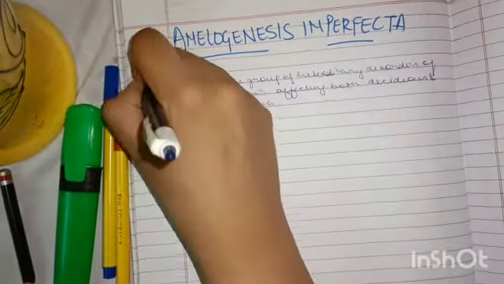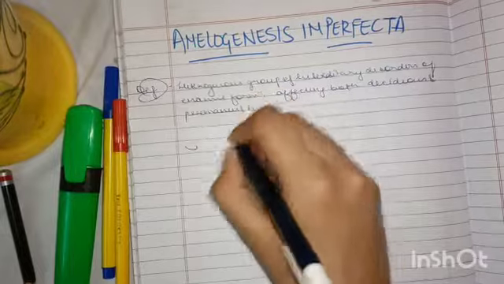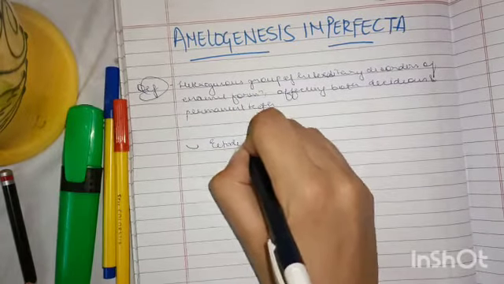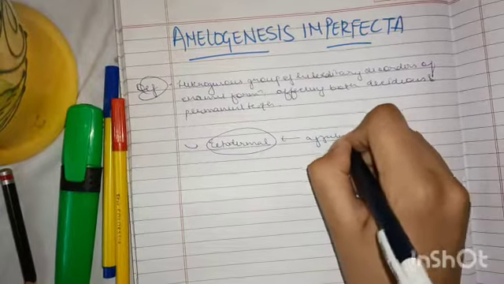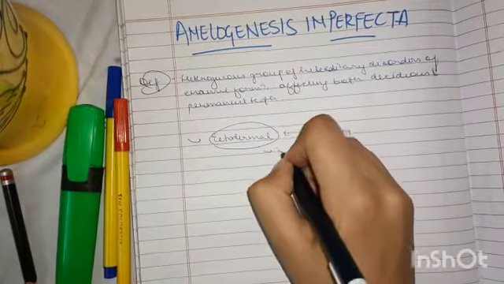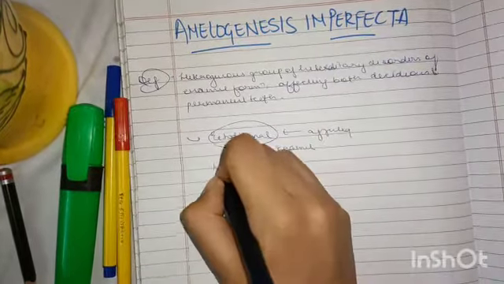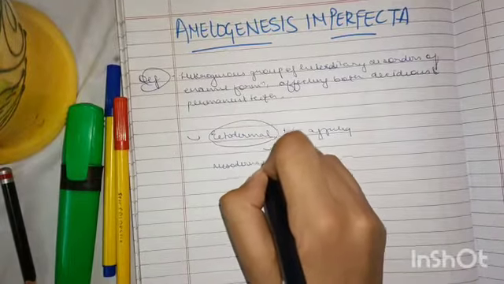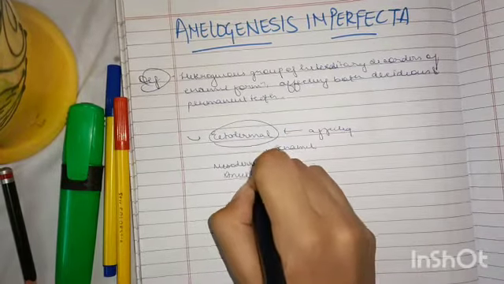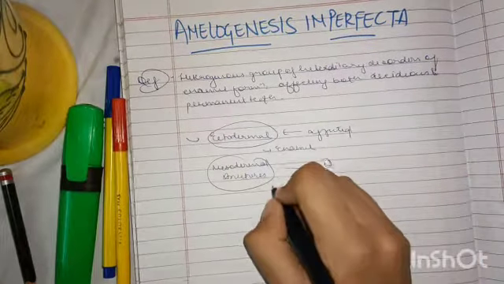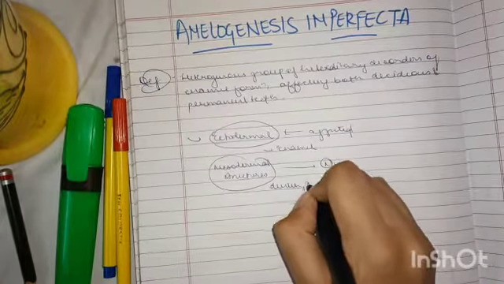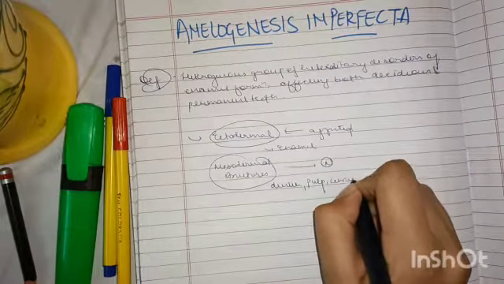Now, what is usually seen is that only the ectodermal component is affected. What is the ectodermal component of teeth? It is enamel, right? And the mesodermal structures are normal. So what are mesodermal structures of teeth? Dentine, pulp, cementum. All right.